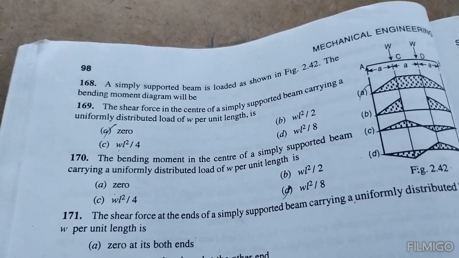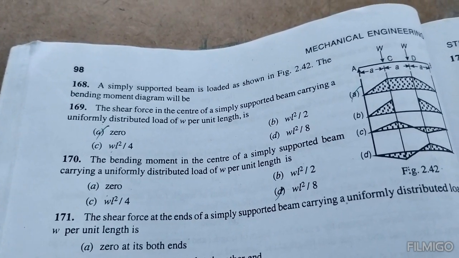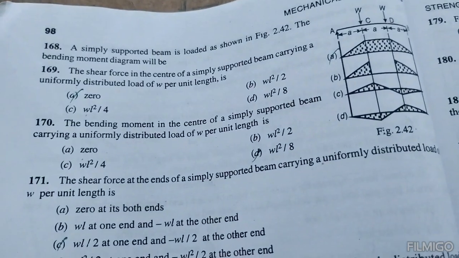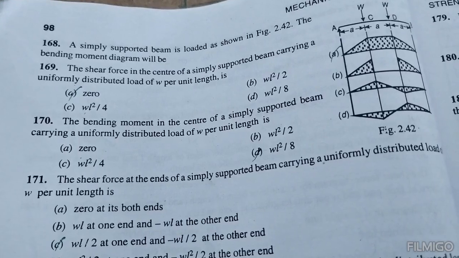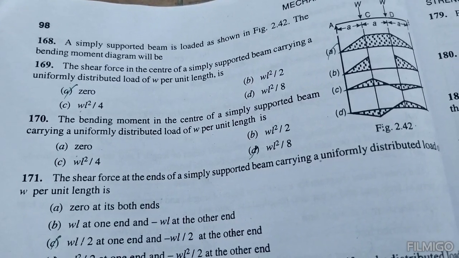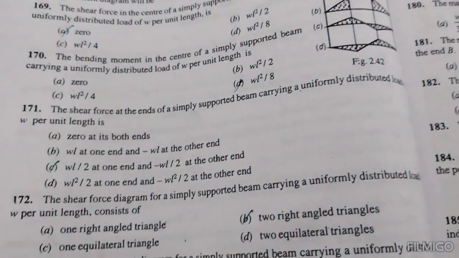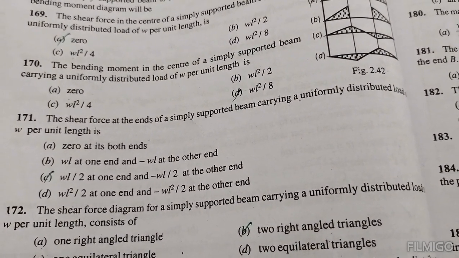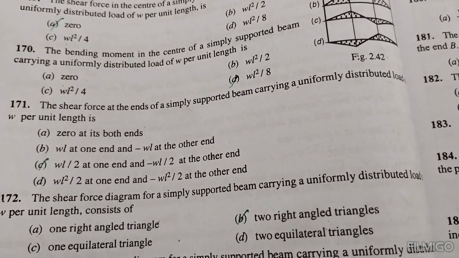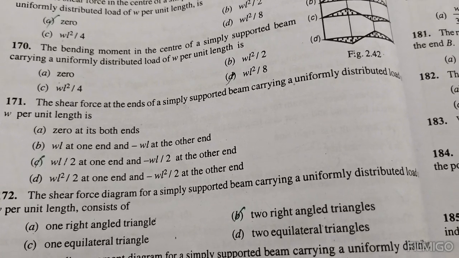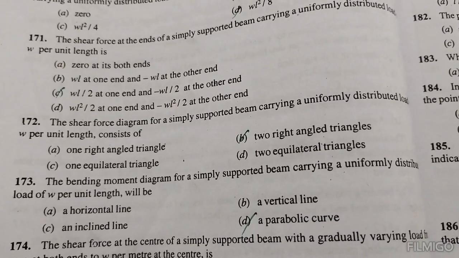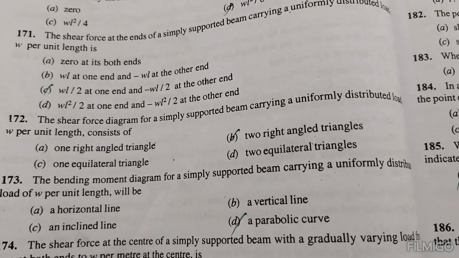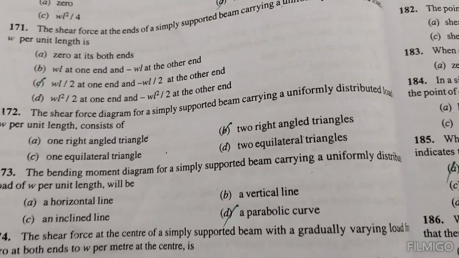The shear force at the center of a simply supported beam carrying a uniformly distributed load W per unit length is 0. The bending moment at the center is WL square by 8. The shear force at the ends of a simply supported beam carrying a uniformly distributed load is WL by 2 at one end and minus WL by 2 at the other end. The shear force diagram consists of two right angled triangles.